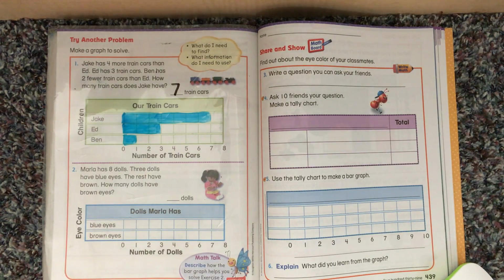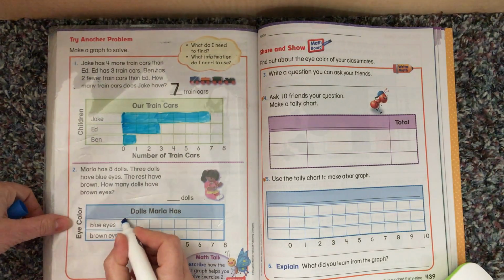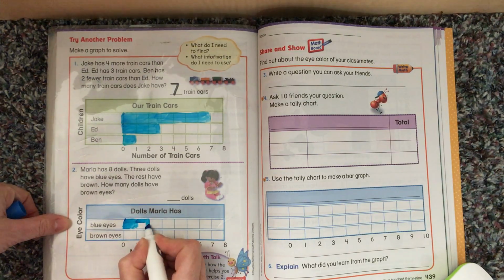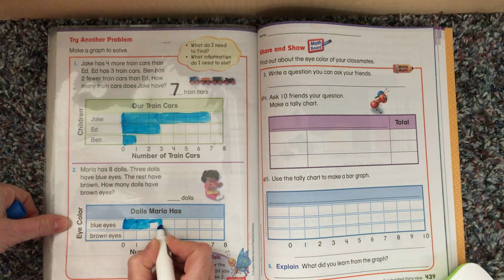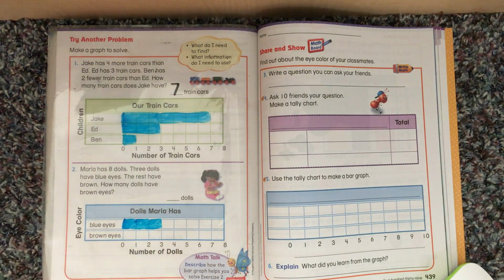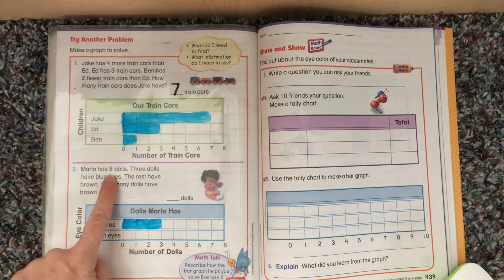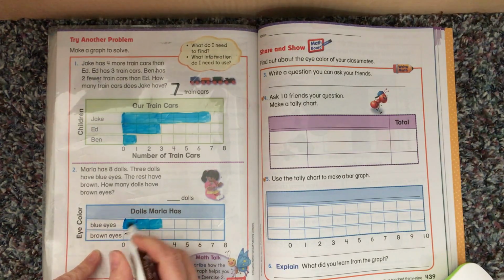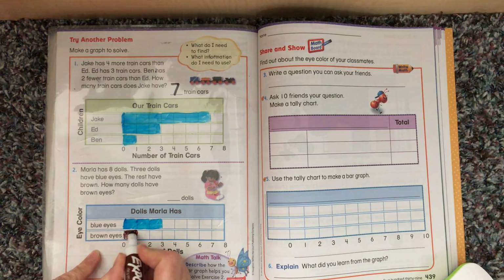It says 3 dolls have blue eyes. So let's go ahead and color 3 spaces here for the dolls with blue eyes. And the rest have brown eyes. Well, how many is the rest? Well, we have a total of how many? 8. And we've already used how many to make the ones with blue eyes? 3. So let's count on 3.